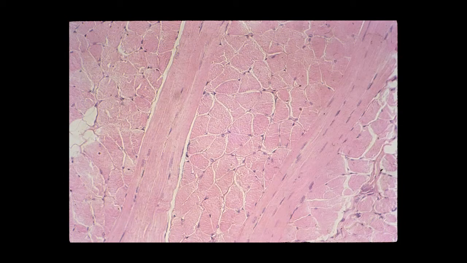later in the course. Another profile of skeletal muscle fibers both in longitudinal and in cross-section, and I think you can clearly see the peripheral nuclei in these cells, shown here in the longitudinal section, and you can get a sense of the endomysium around the individual muscle cells.